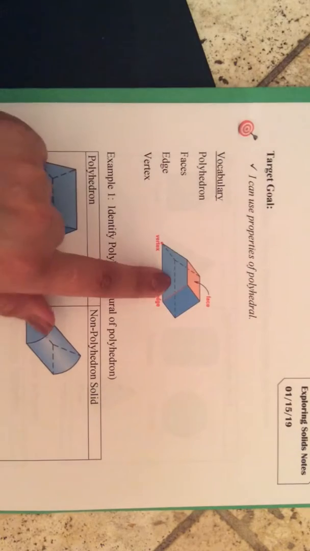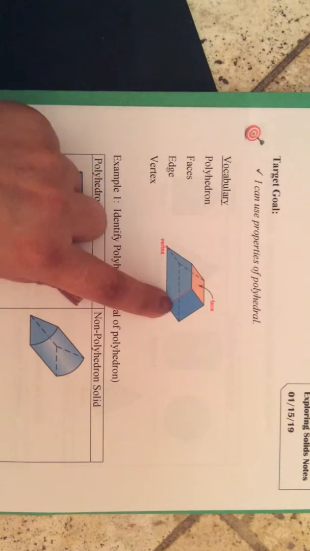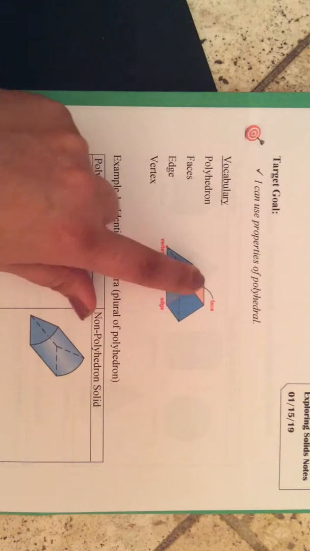Okay, let's get started here. We're going to talk about these vocabulary words. The first one is a polyhedron, which is this shape right here. And a polyhedron has faces, edges, and vertices. So notice that this is a vertex, this right here is the edge, and this is a face.